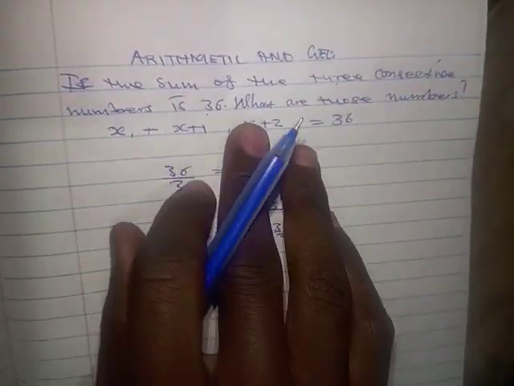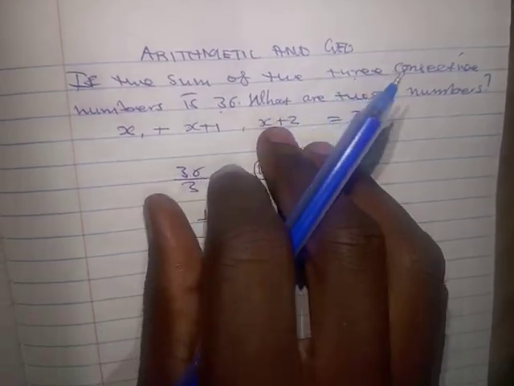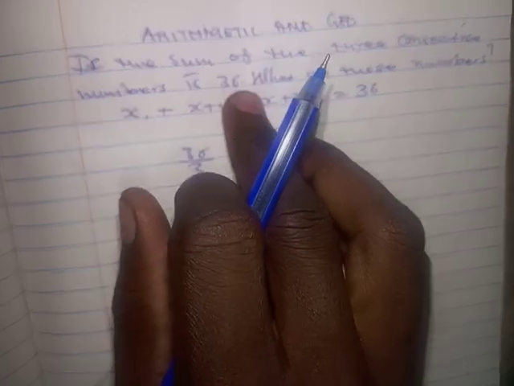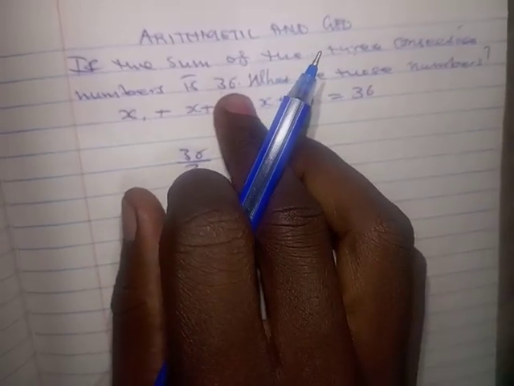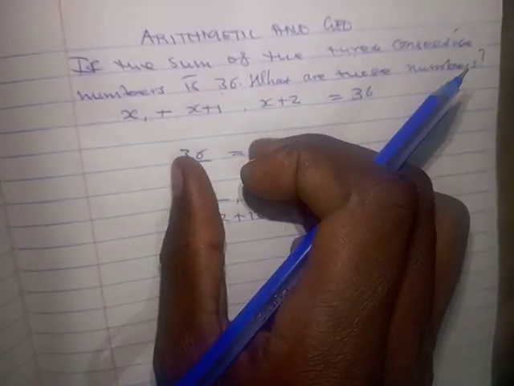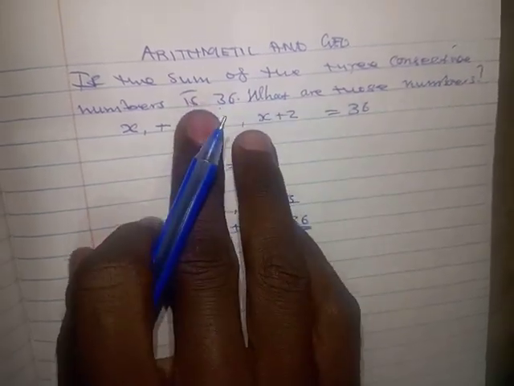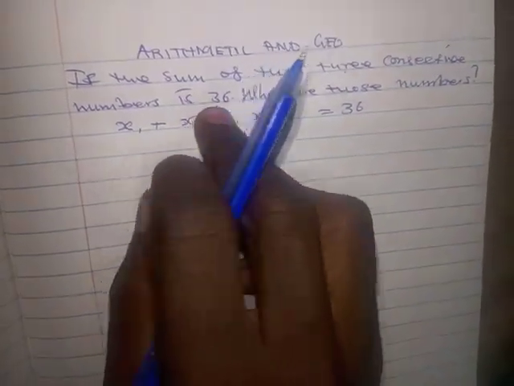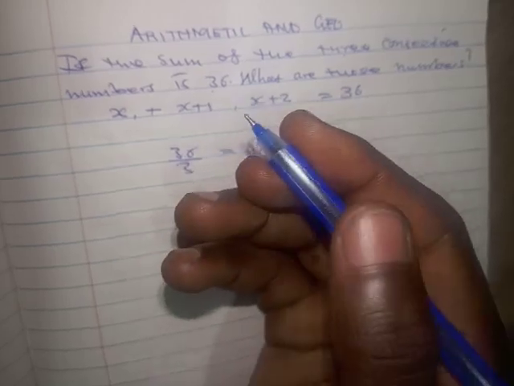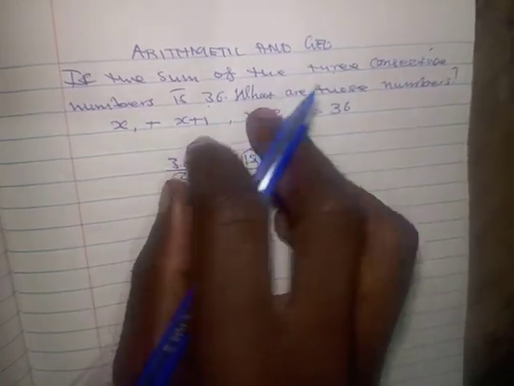So the most important thing is to identify the sum, the final answer after adding those three terms, which you have already been given as 36. Just know that the most important thing to do here is just the division.